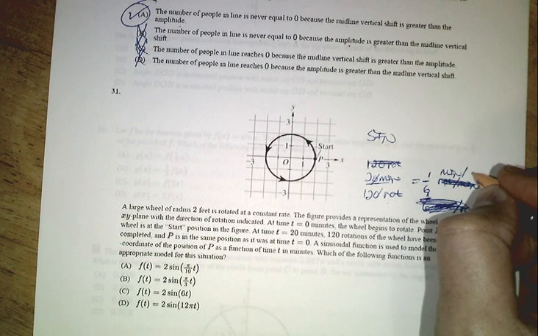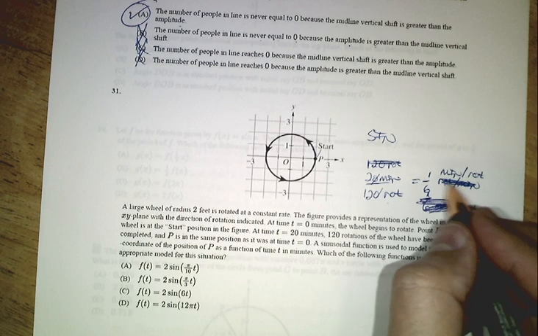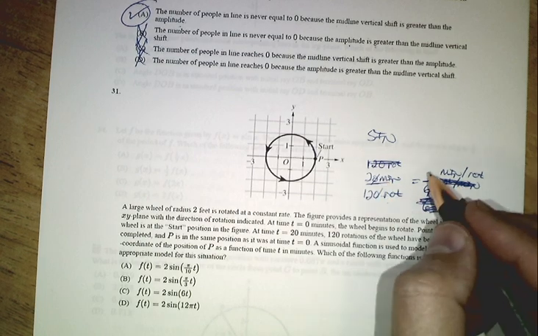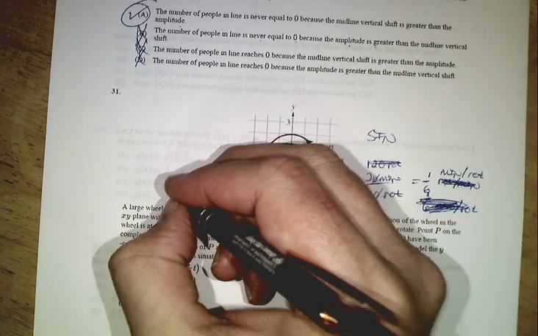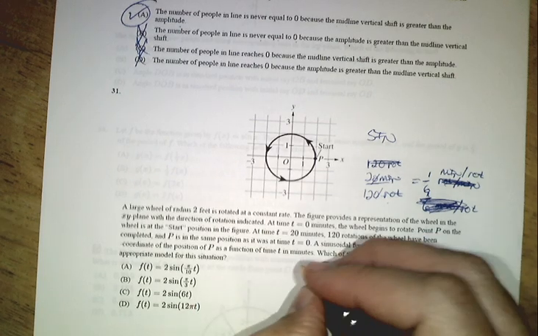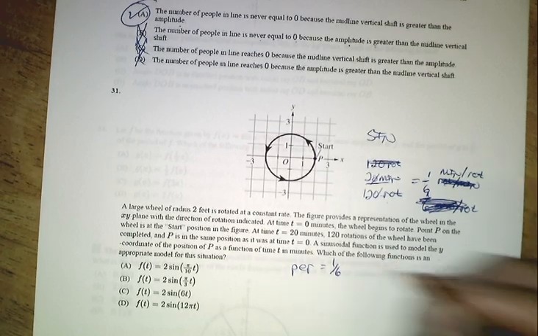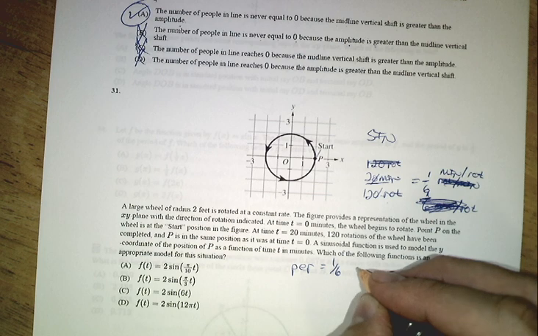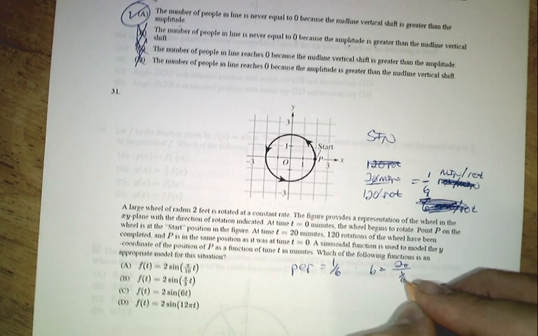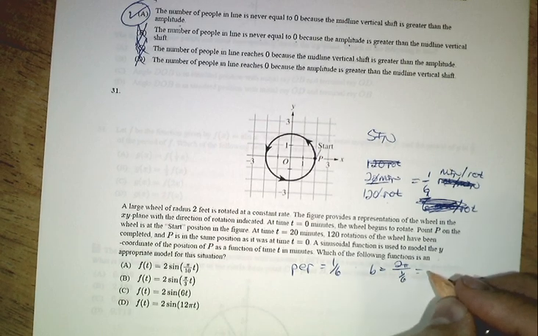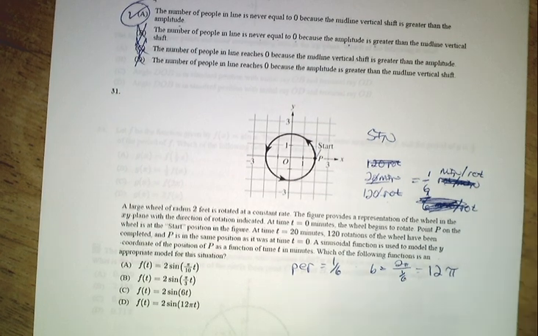1 minute per 6 rotations. So 1/6 of a minute per rotation. Sorry, I flipped this one by mistake. I wasn't paying attention. Minutes on top, rotations on bottom. So 1/6 minutes per rotation, 1/6 of a minute, that's essentially 10 seconds. So if our period is equal to 1/6 of a minute, that means that b is equal to 2 pi over 1/6, which is going to be equal to 12 pi. Keep, change, flip. So flip that, that's 6 over 1, b is 12 pi.